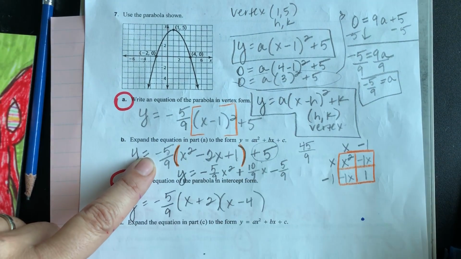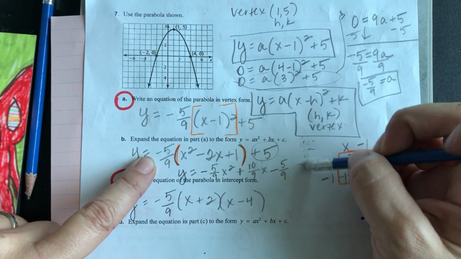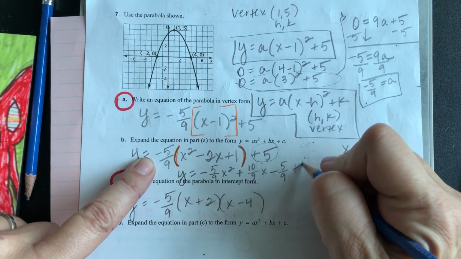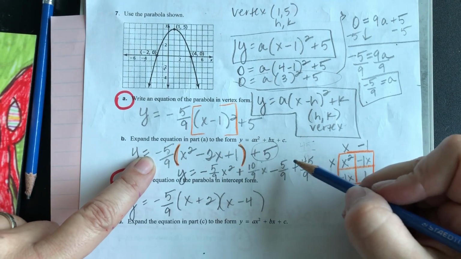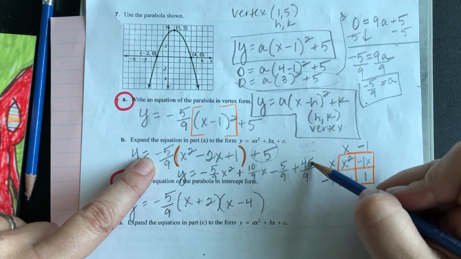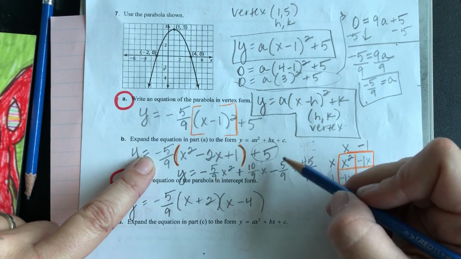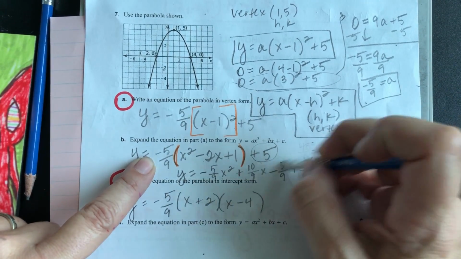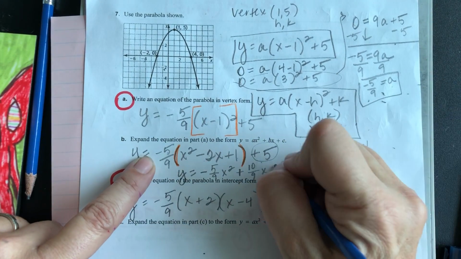Yeah. Now, why the heck am I even saying that? Well, isn't it like this? 45 ninths? Yeah. So negative 5/9 plus 45 ninths. This would be negative 5 plus 45. This would simplify to positive 40 ninths.